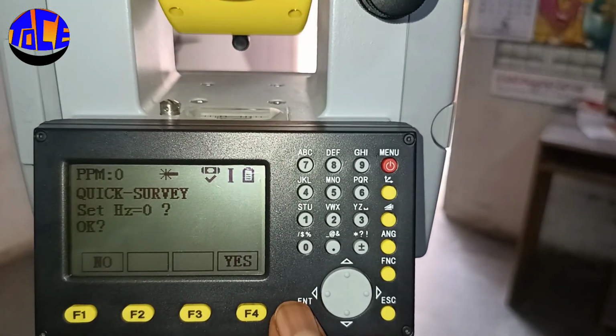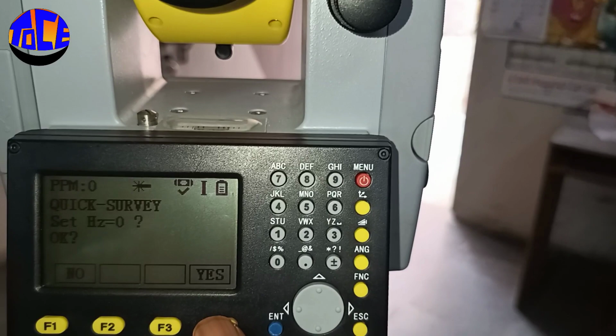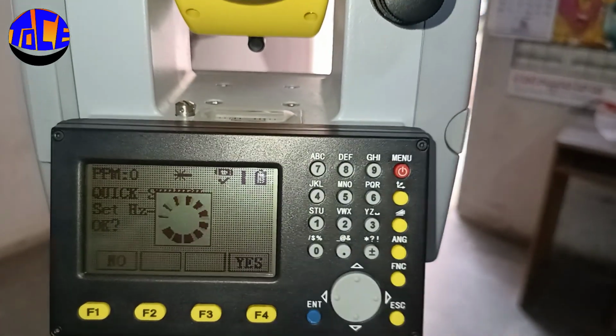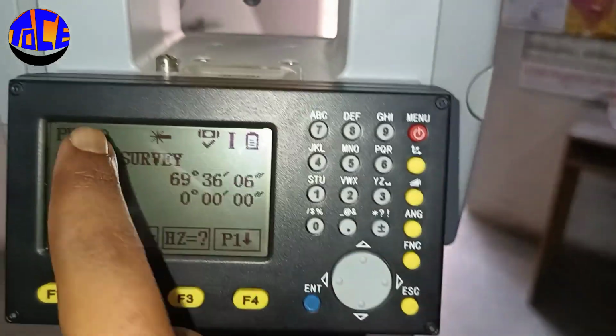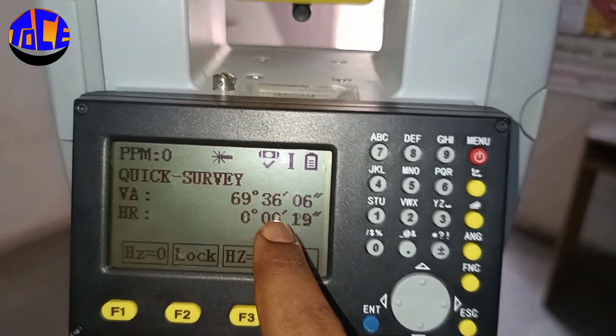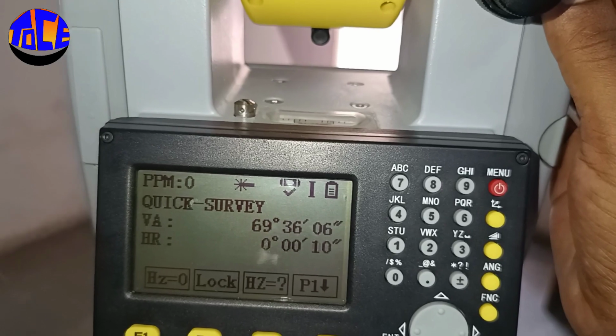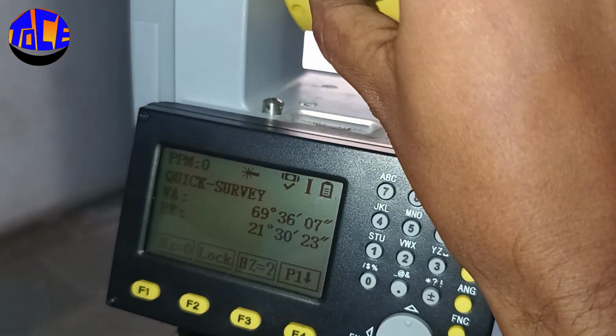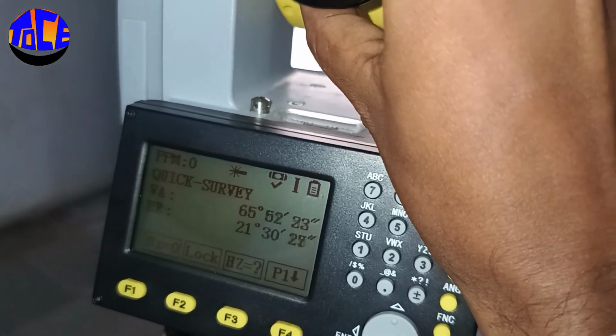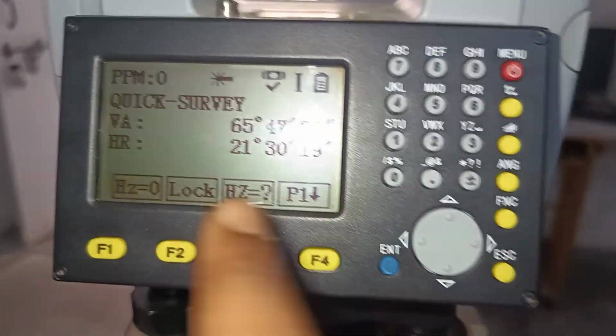It will ask whether you want to set that value to 0 or not. So click S. Now it is 0. You can see the horizontal angle Hz is 0 now. Just rotate this to that other corner, so you can see, another corner. Now you got that value.